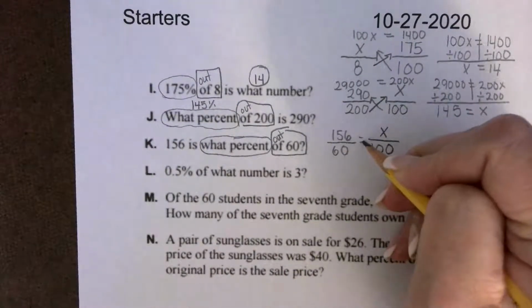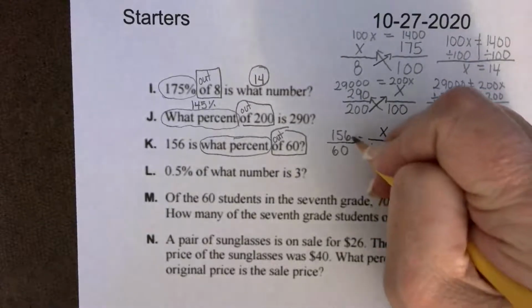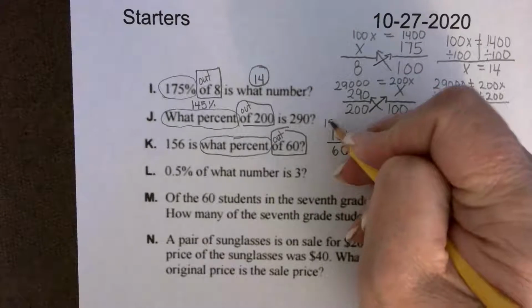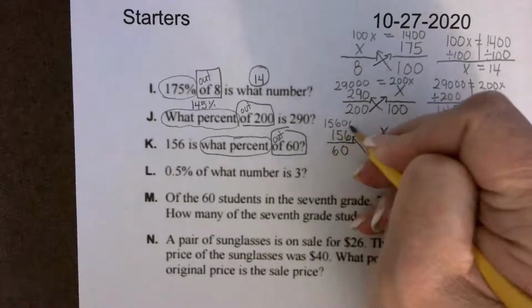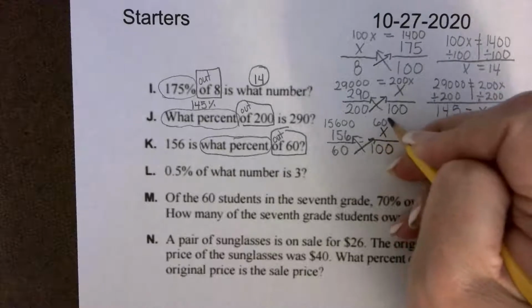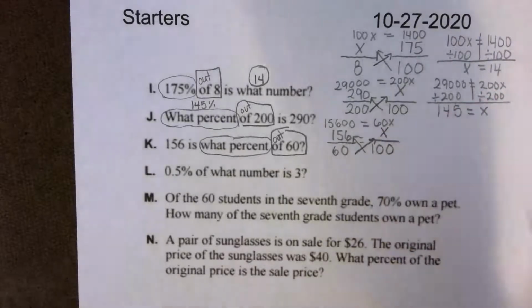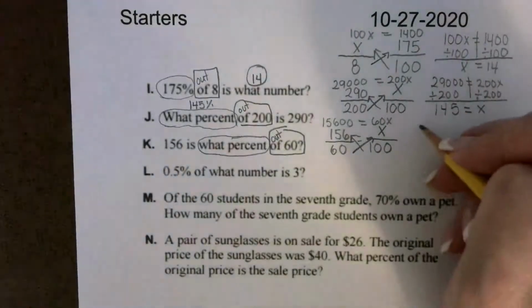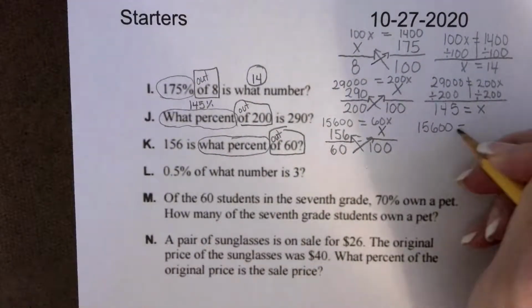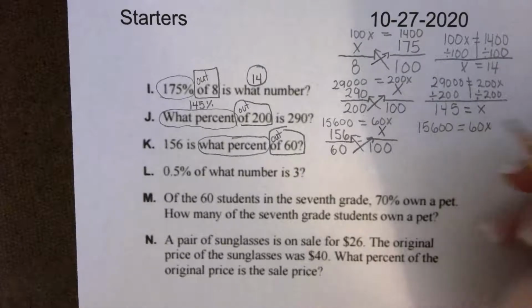Those two things are equal. So we do 156 times 100 is 15,600. And 60 times x is 60x. Those two things have to be equal to each other. So 15,600 is equal to 60 times some number.